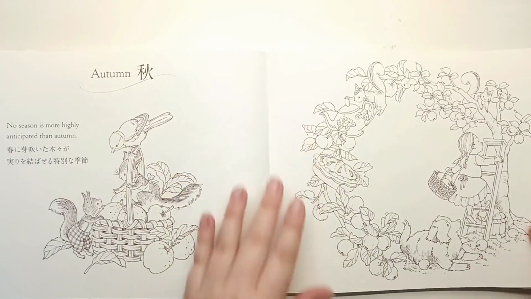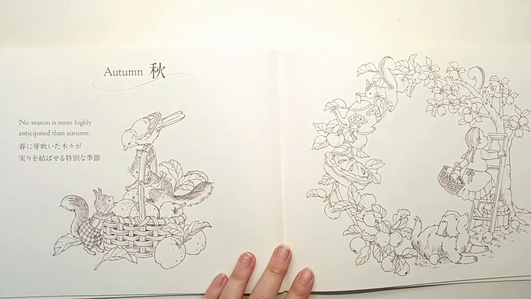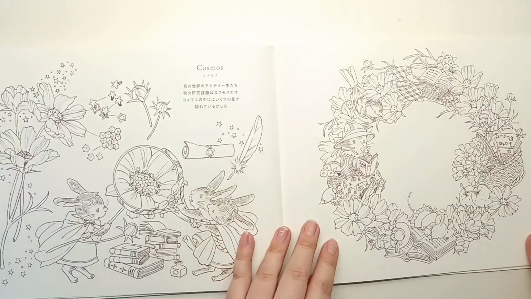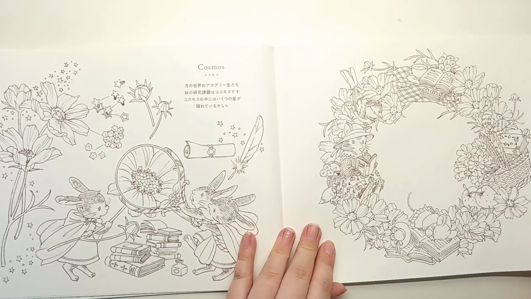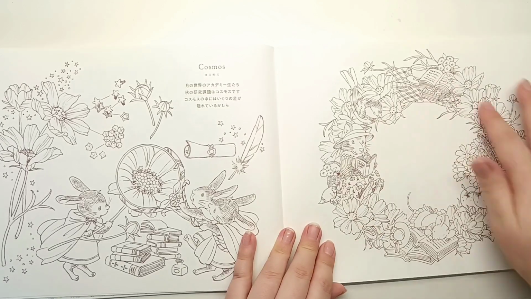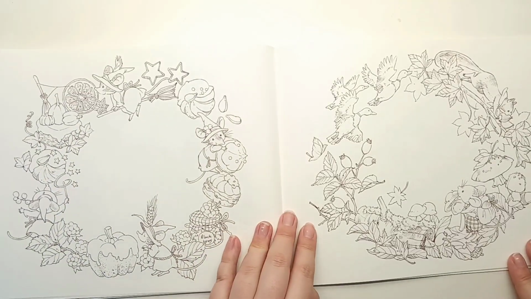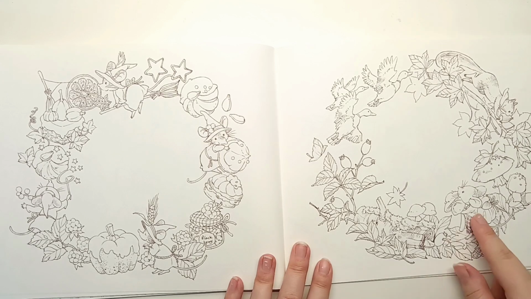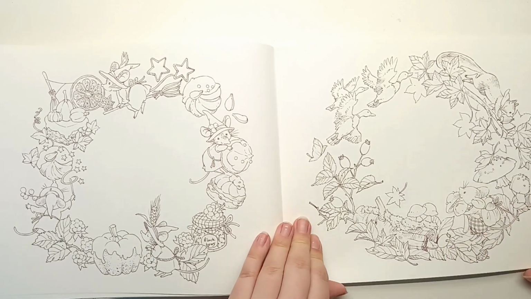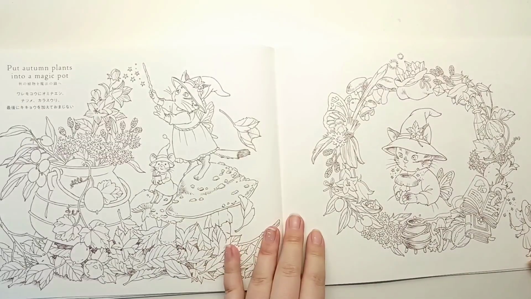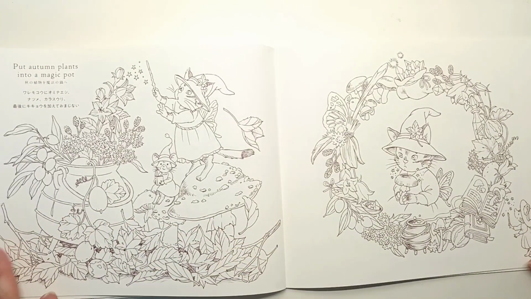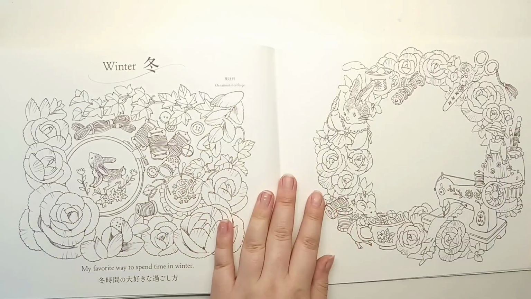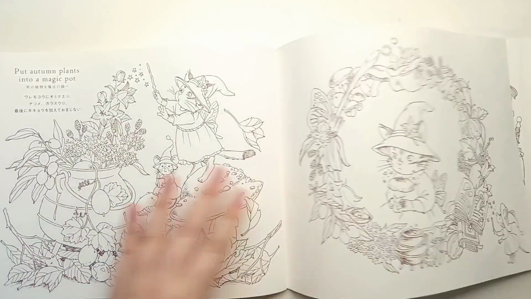Here we go, the autumn section. This is a very cute little motif here. Got apple pie, cosmos, some books and whatnot. We've got a kind of witchy themed one, Halloween inspired. Got a little wild mouse Ururi there. Autumn plants into a magic pot. These are both lovely pages. And then that's into winter.